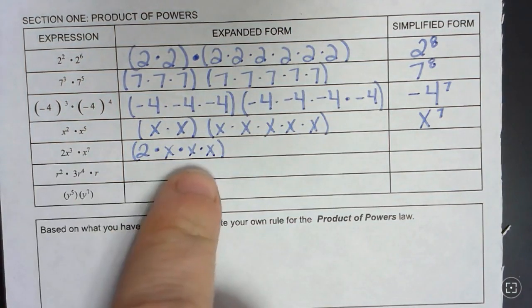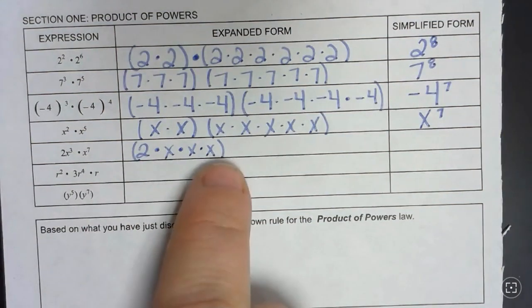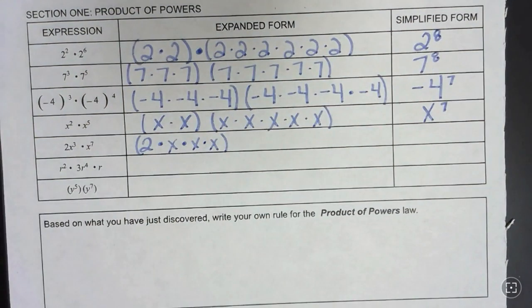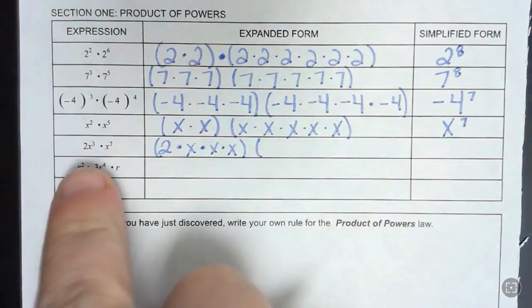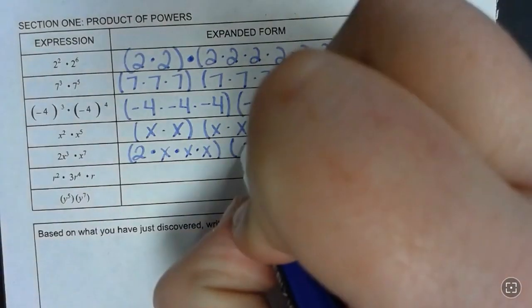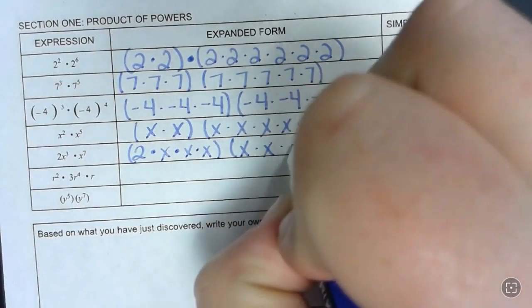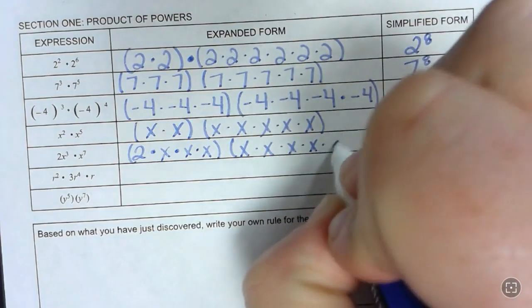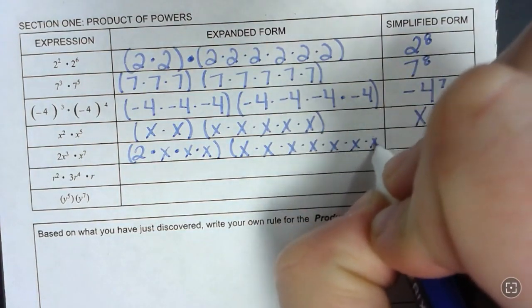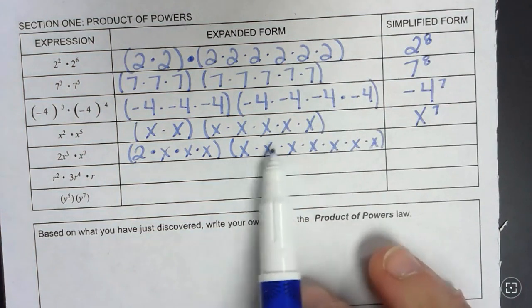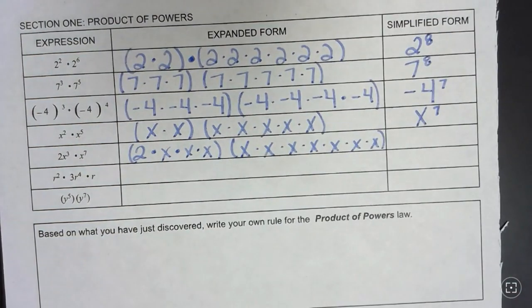This is 2x to the 3rd. 1, 2, and then 3 x's multiplied by each other. Then on the other side, I have x to the 7th. So that means x times itself 7 times. I think that's 7. Yeah, 7.